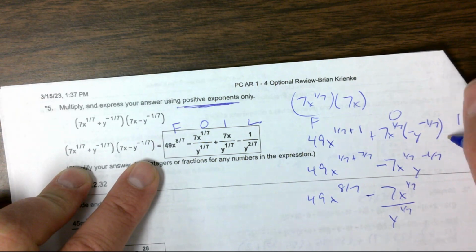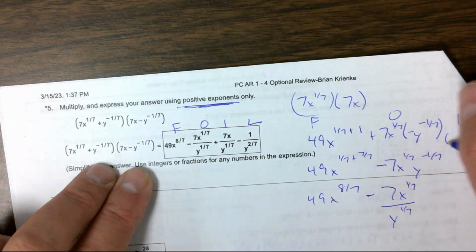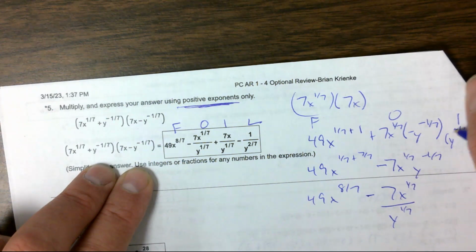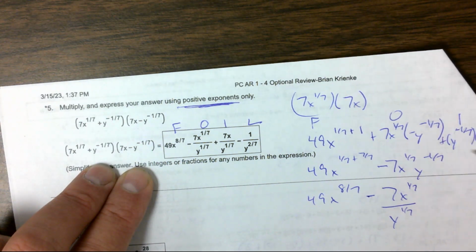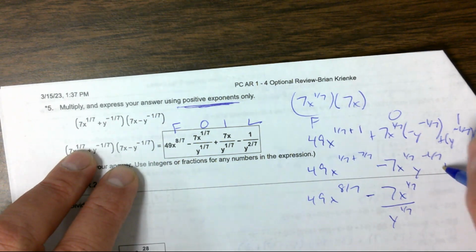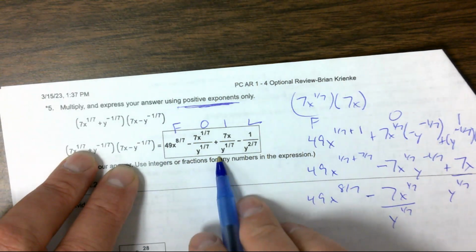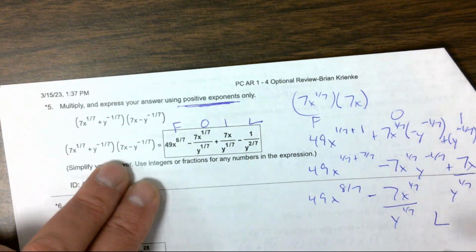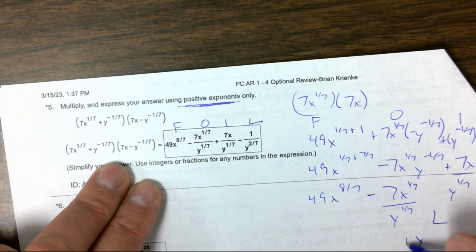The I is going to be the insides, y to the negative 1/7 times 7x. And so that's going to just be 7x over y to the 1/7, which is that. And then your L is y to the negative 1/7 times negative y to the negative 1/7.